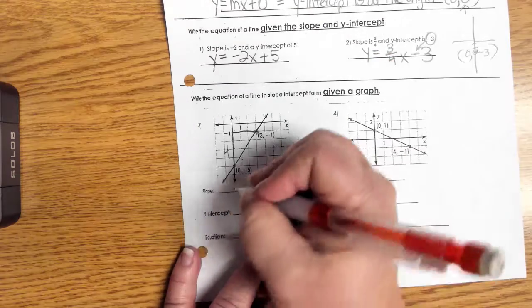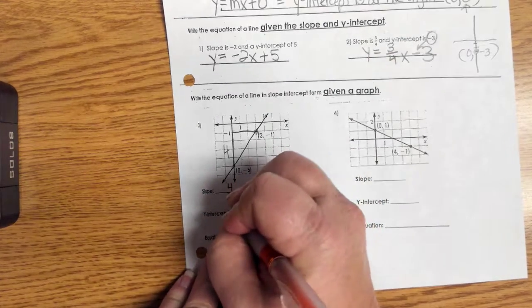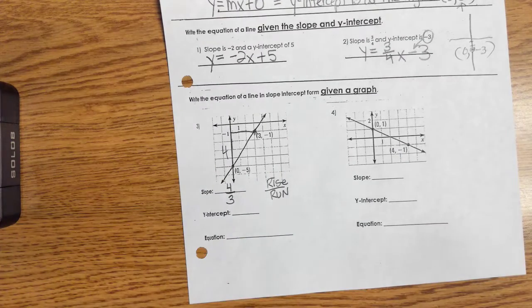Now, if I put 4/3 in my calculator and try to change it and keep it a fraction, does it change? No. 4 divided by 3, math, enter. Does it change? No. So I've got the slope in its simplest form. You can really just look at that.